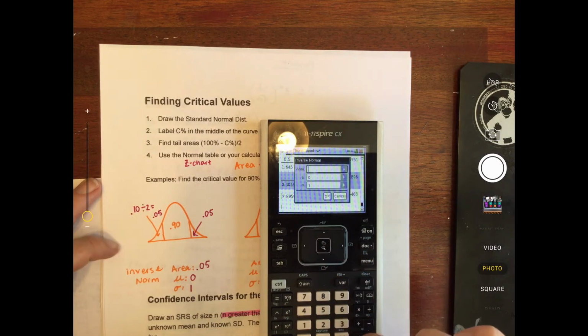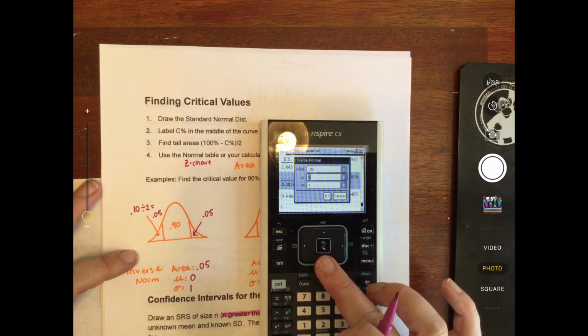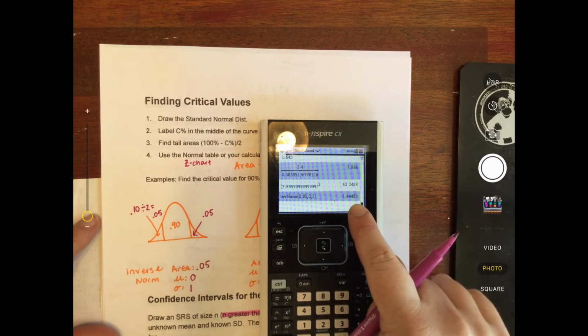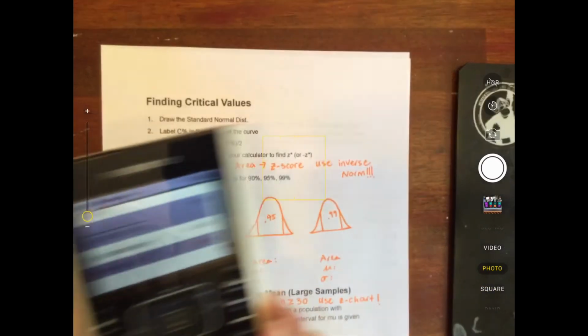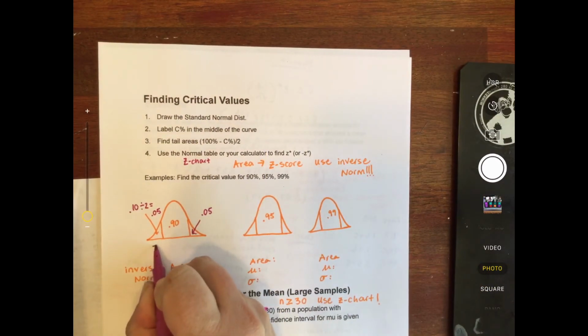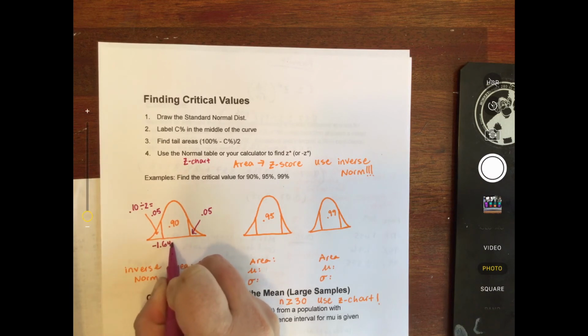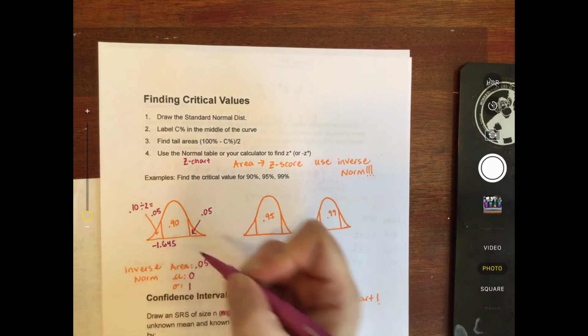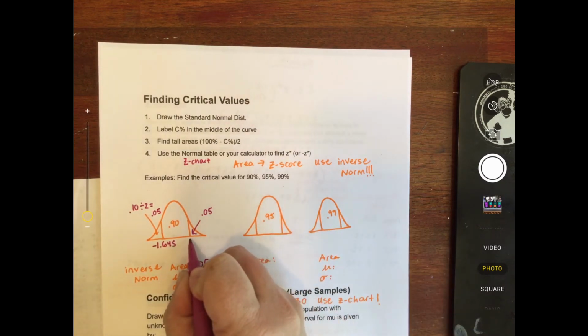It's going to ask again for the area, that's 0.05. It asks for mu 0, sigma 1, and I'm going to press OK. And this is our z-score. So I'm going to round this to negative 1.645.